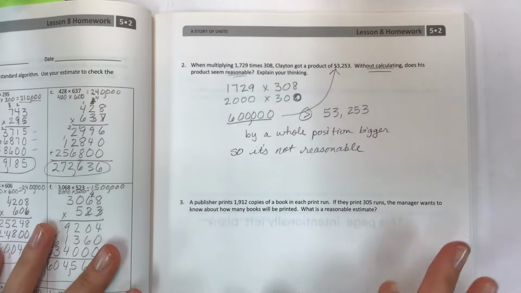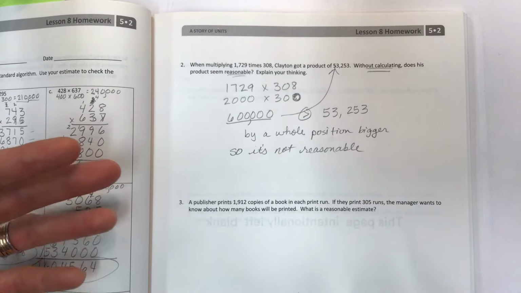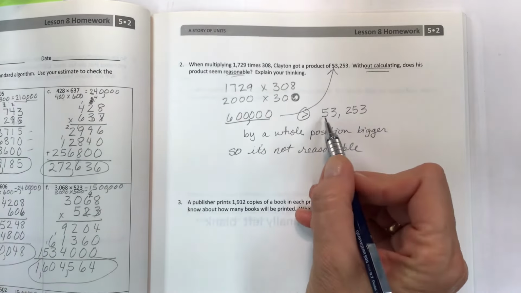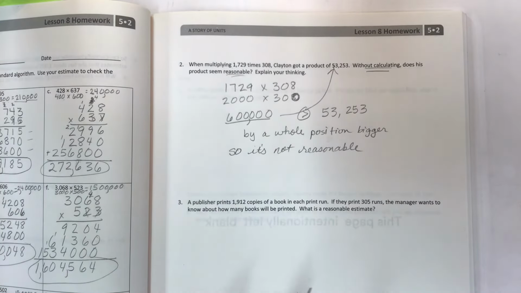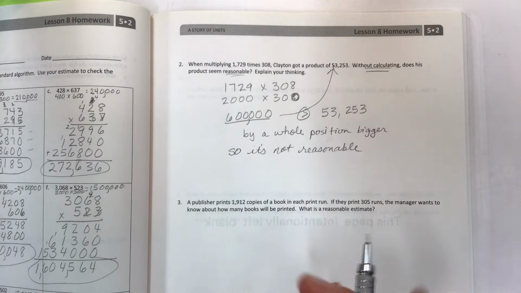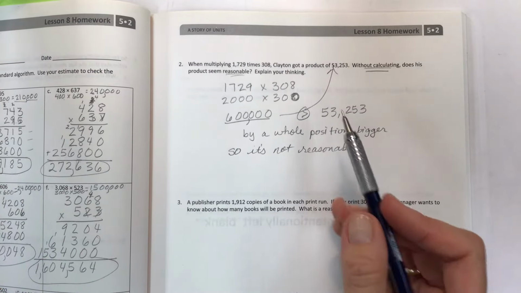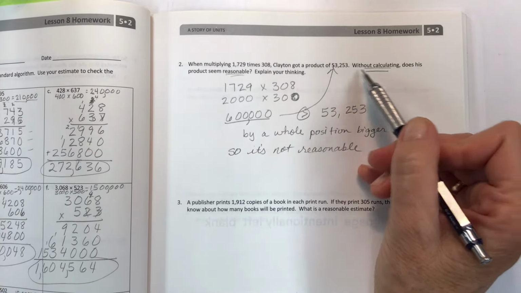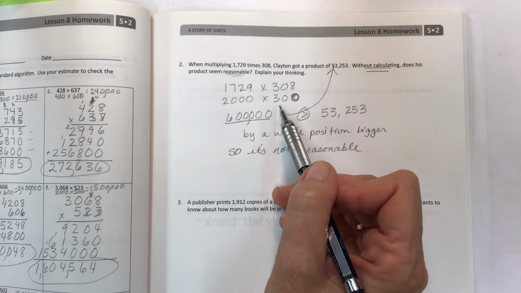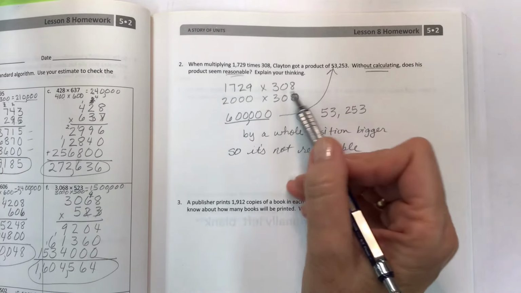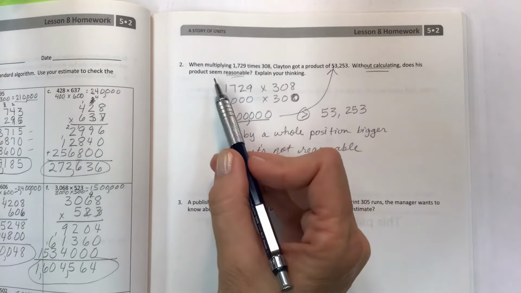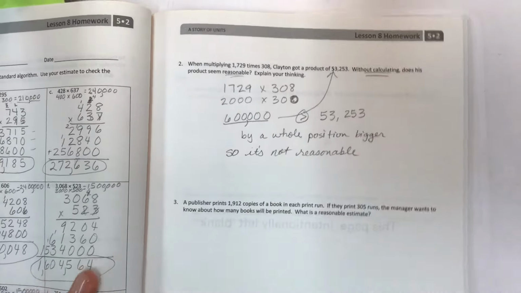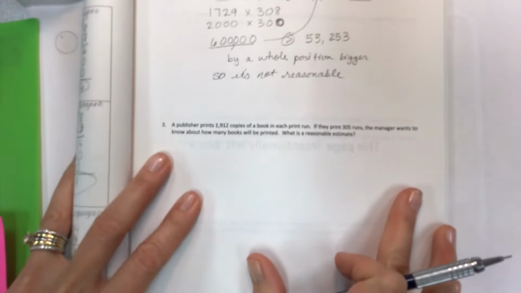Okay, so you really just want to have something pretty close, but if you're like a whole 100,000 more or something of that nature, you can really see that this is a massive difference, so that it makes it easy even without calculating it precisely. You can see, well, he's way off. Okay, so does this product seem reasonable? No, that's good enough. Then we'll move on.